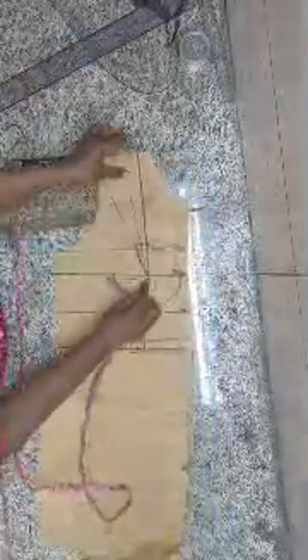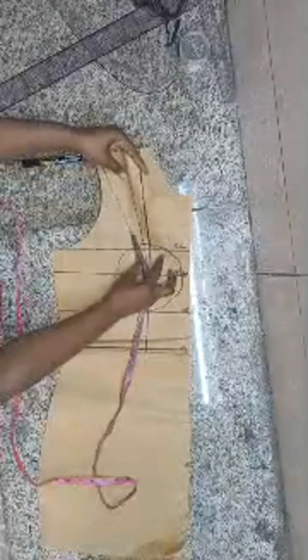So I've taken 0.5 on this side and 0.5 on this side, so it will be like this.